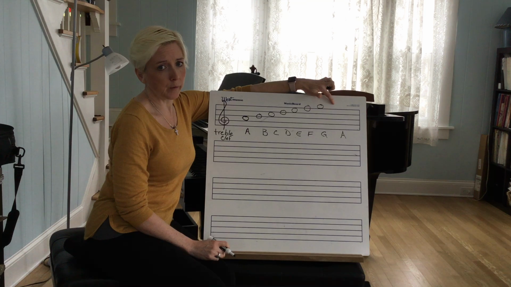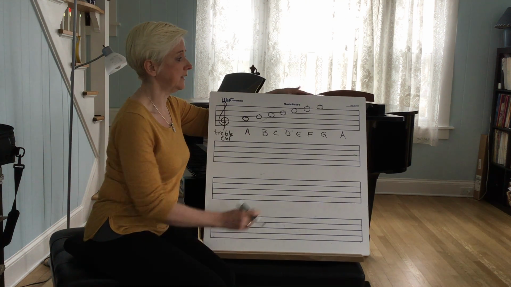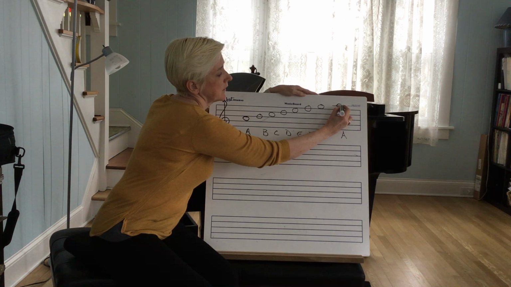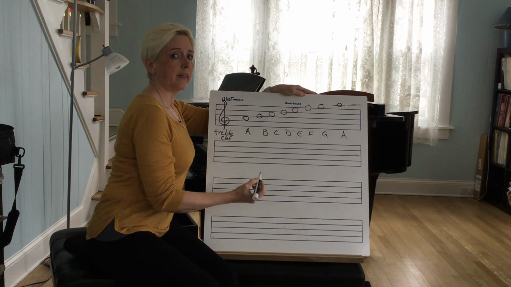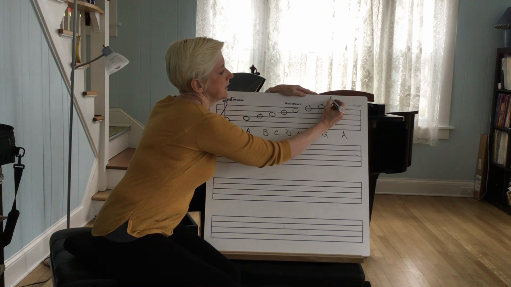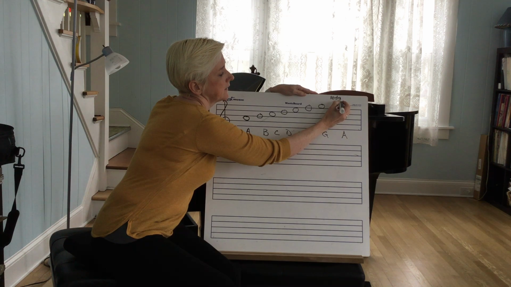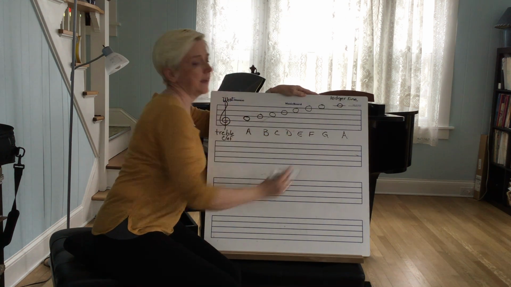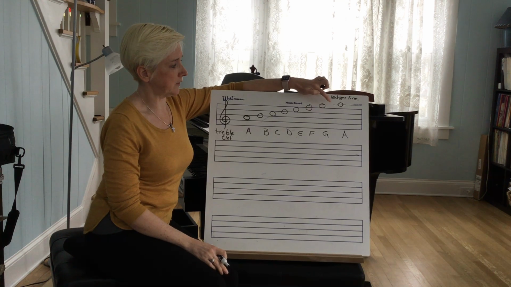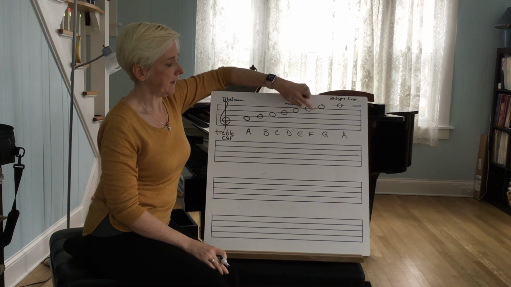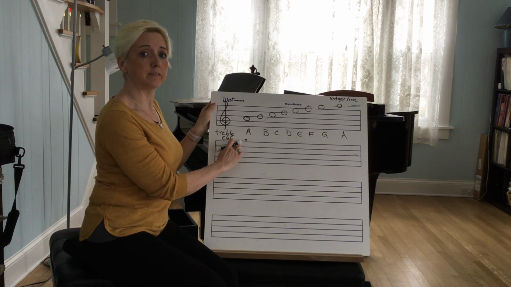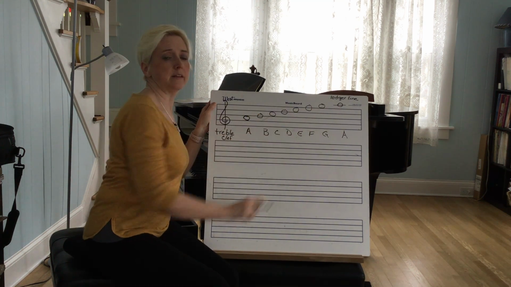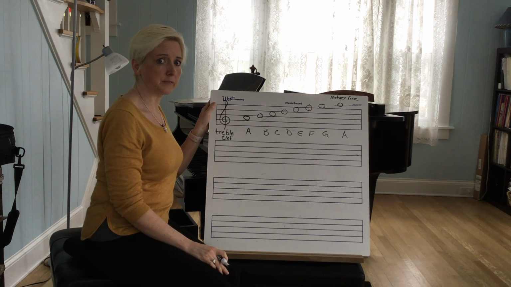So in order to go one note higher for that A, I'm going to draw my own line and draw a note on it. That line is called a ledger line. I can use ledger lines when I need to go above the staff and when I need to go below the staff. I can simply extend the range of the staff by adding these additional ledger lines.